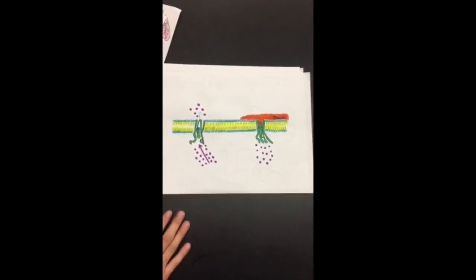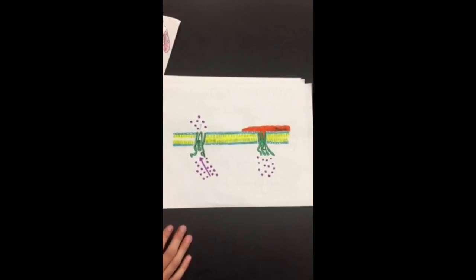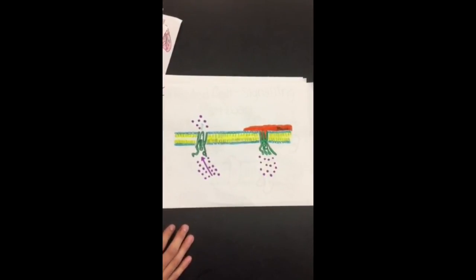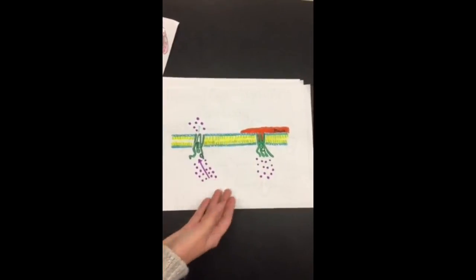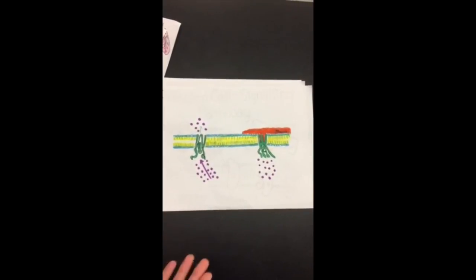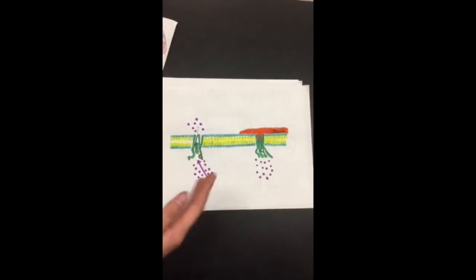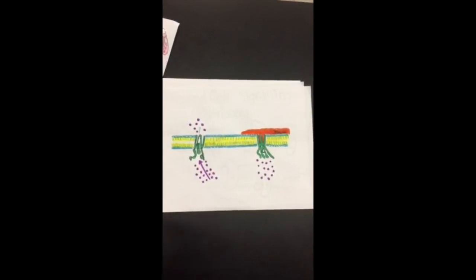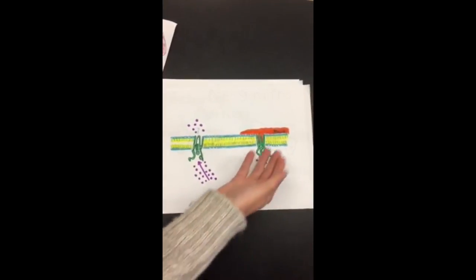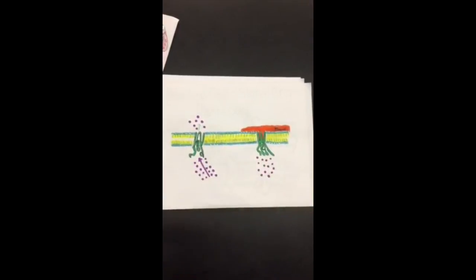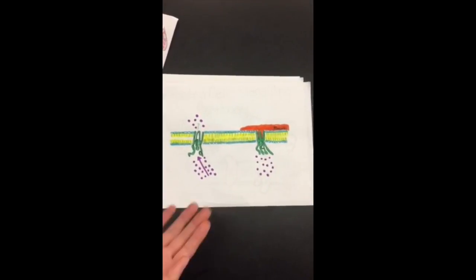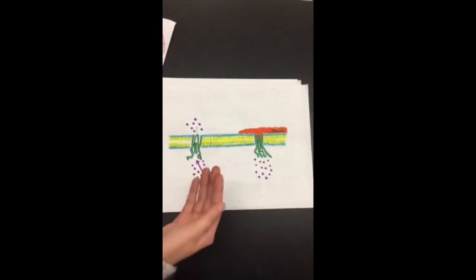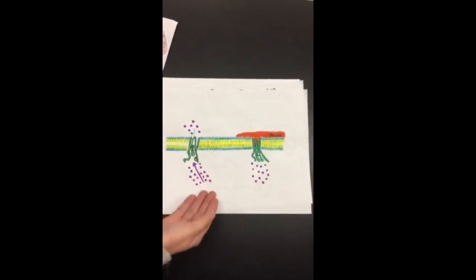Cystic fibrosis is caused by mutations in the cystic fibrosis transmembrane conductance regulator, or CFTR. When a CFTR mutation occurs, chloride ions are unable to cross the membrane of a cell, resulting in heavy mucus. In a person that doesn't have cystic fibrosis, this protein would allow the chloride ions to cross.